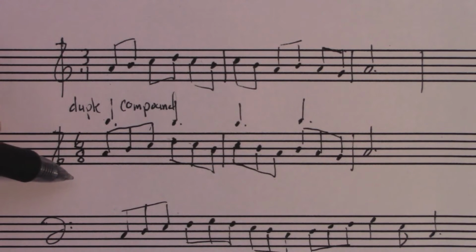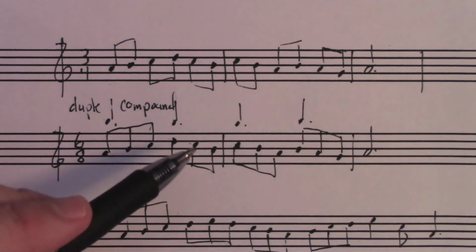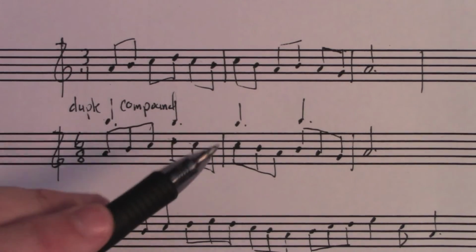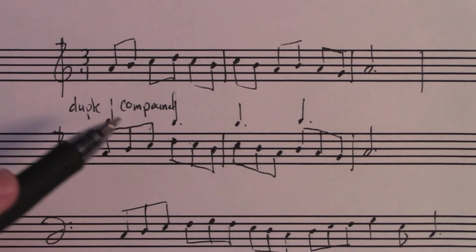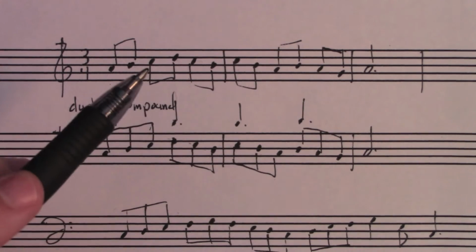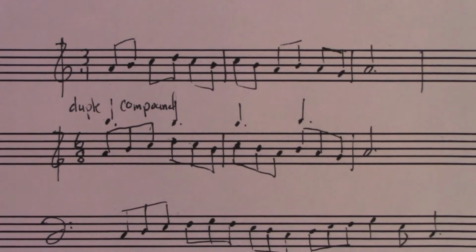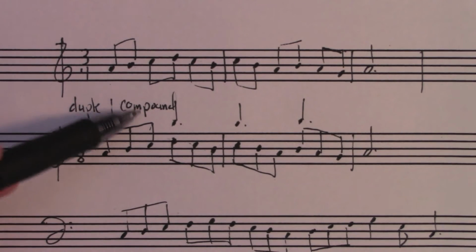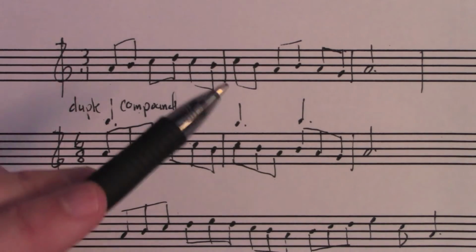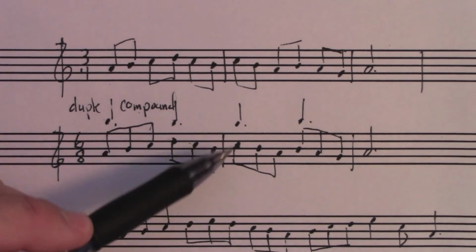However, if you were going to conduct this, you would probably not conduct it 1, 2, 3, 4, 5, 6, 1, 2, 3, 4, 5, 6. It will be in a big 2. It will be 1, 2, 3, 4, 5, 6, 1, 2, 3, 4, 5, 6. That's compound. You are conducting dotted notes.